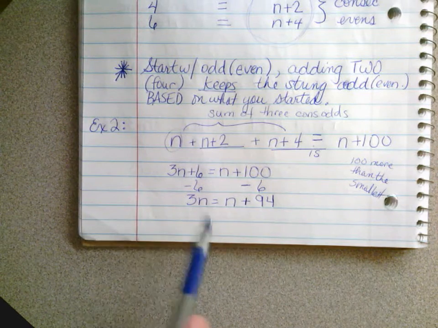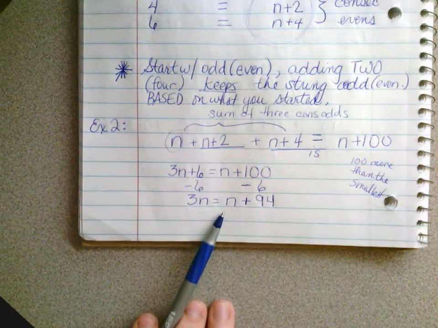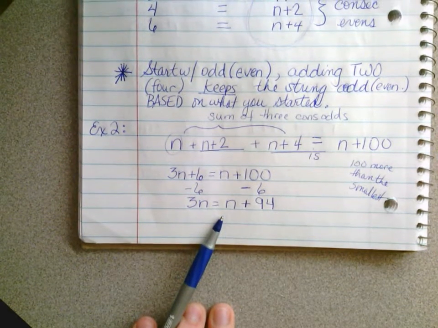What are we going to do with our n's? We've got n's on both sides. You can't divide anything. You have n's on both sides. You can't have them on both sides. We have to group them together. How?